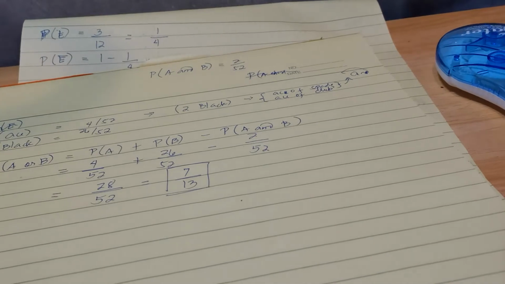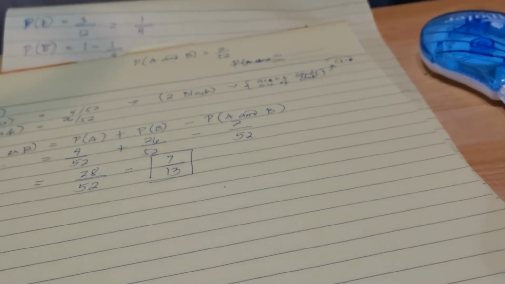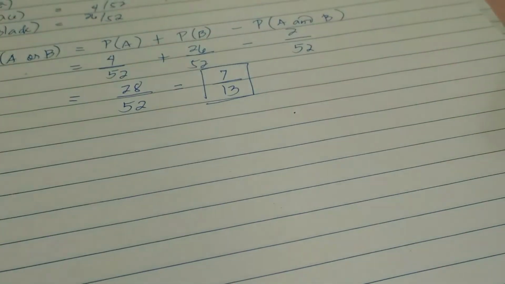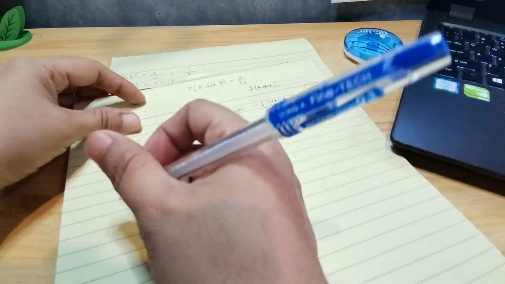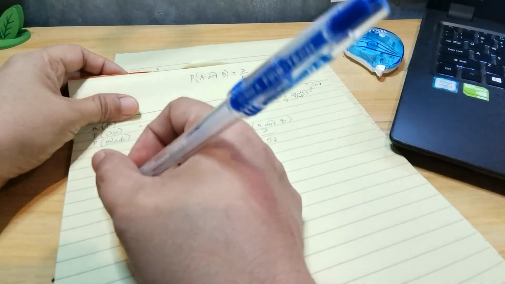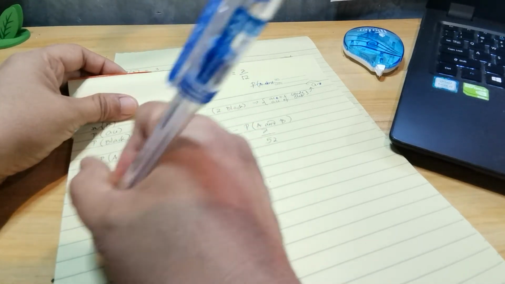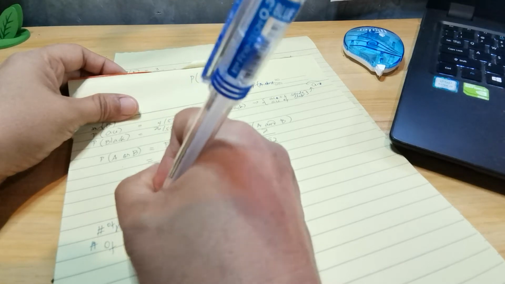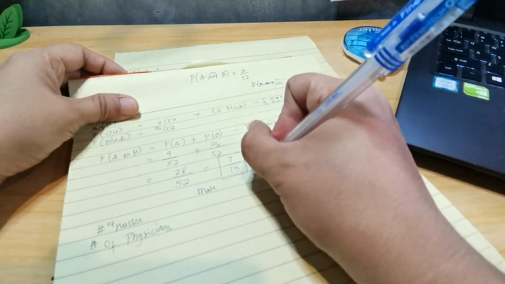Okay, so if we have here the number of nurses, and then number of physicians or doctors, and then we have here male and female.